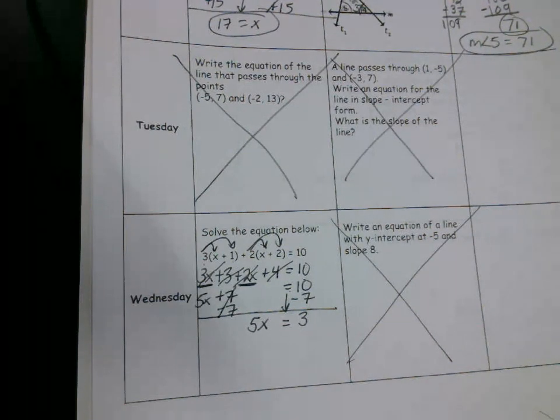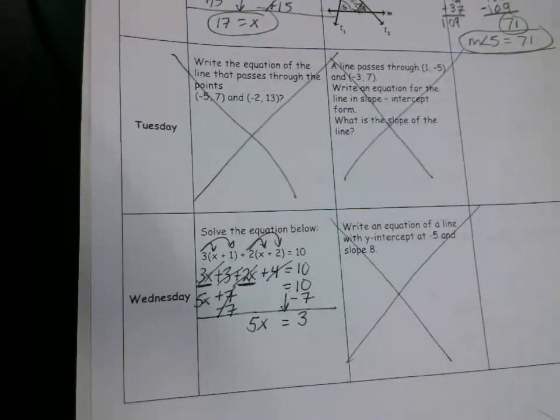Now, what do we do? Come on, Enrique, write this down. Do you need another packet, babe? Okay. What do we do in order to get rid of the 5? Very good, Aaliyah. We're going to divide. Excellent job. You did it.